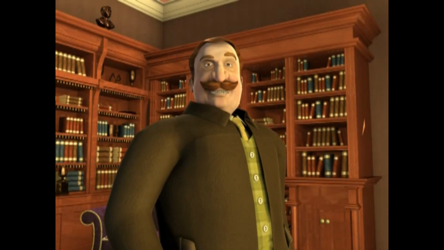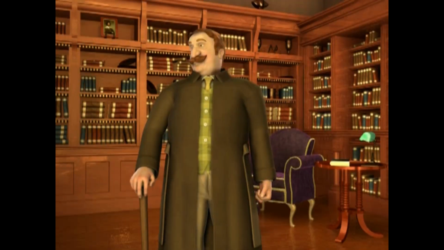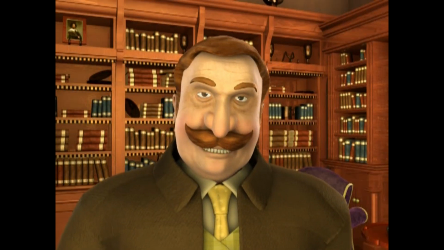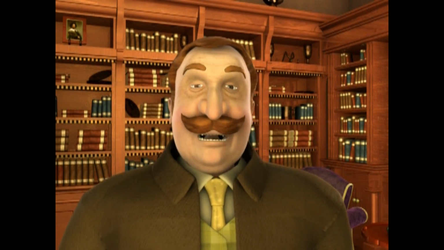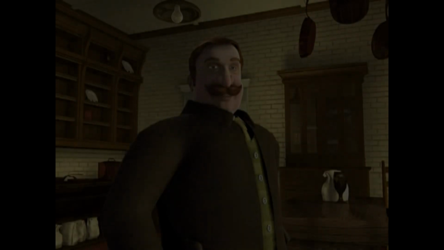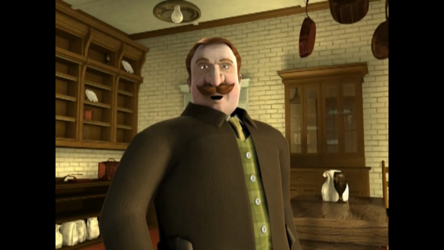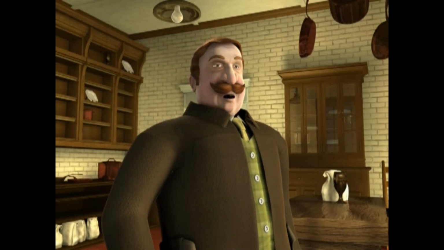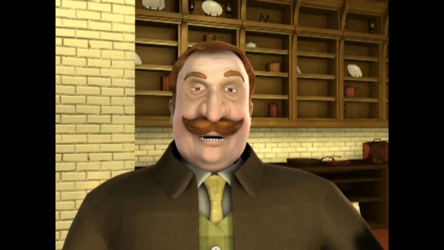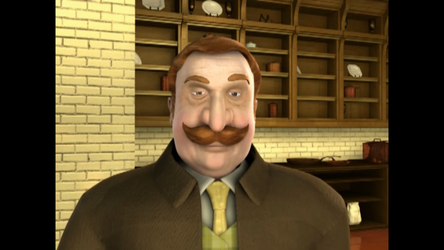I was just investigating when I found one of the items we are looking for. If you stop by the library, I'll see if you are observant enough to take a look at it. I've found another one of those items we are looking for. If you stop by the kitchen, I'll see if you are observant enough to take a look at it.